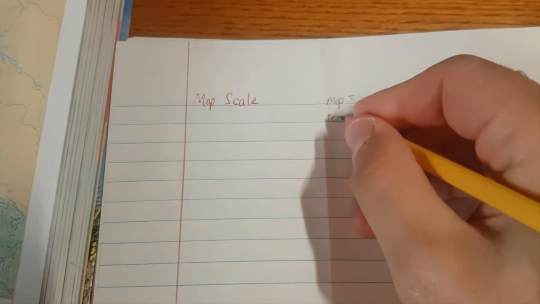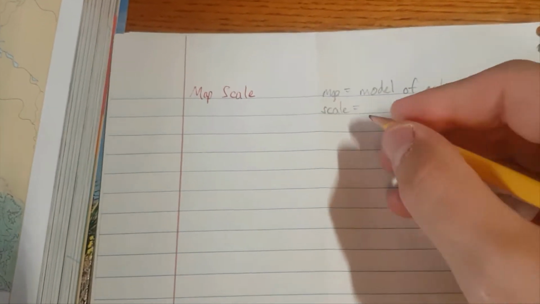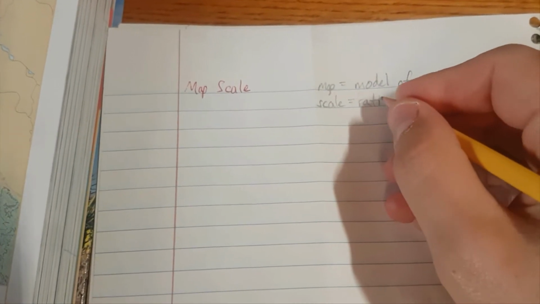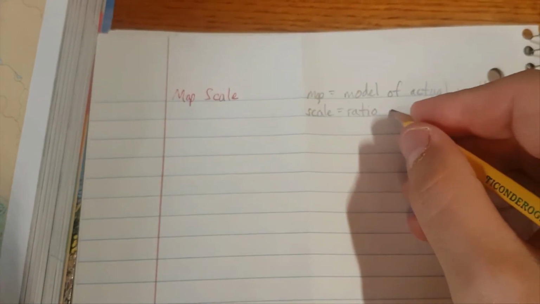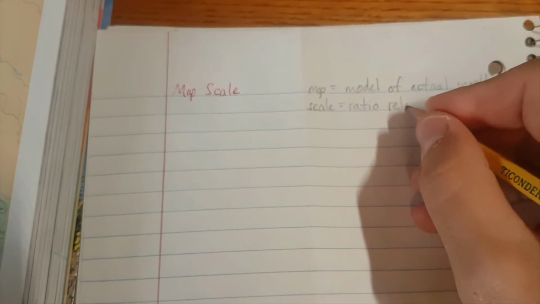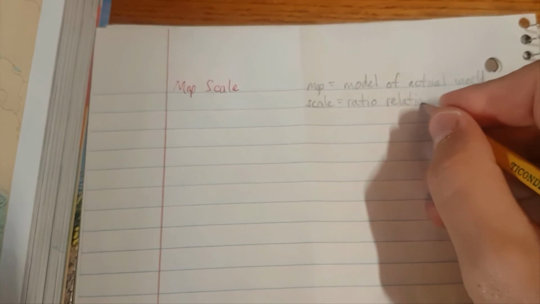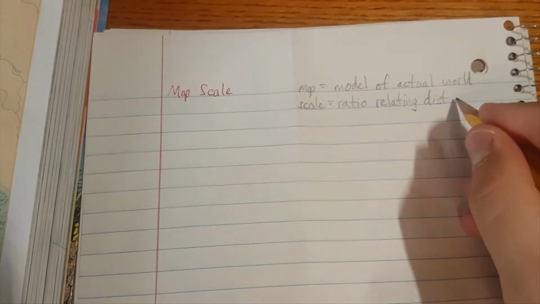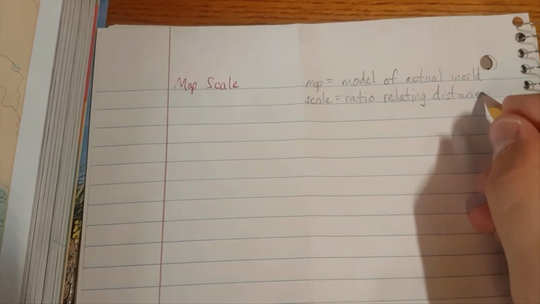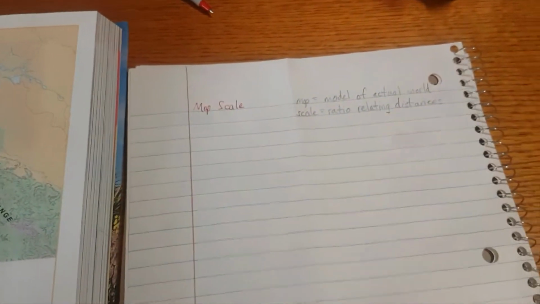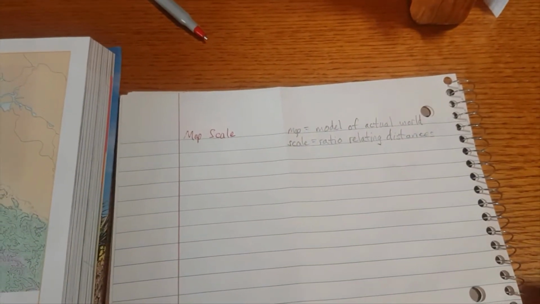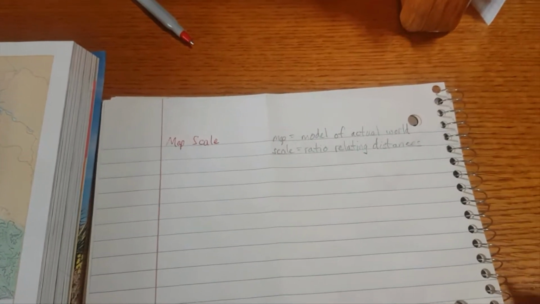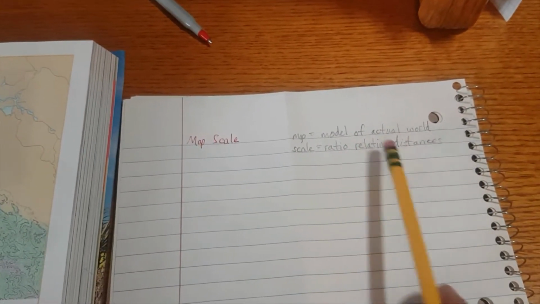Scale, S-C-A-L-E, equals ratio, R-A-T-I-O, relating, R-E-L-A-T-I-N-G, distances, D-I-S-T-A-N-C-E-S. So I know in math you're learning about ratios like unit rates, miles per hour, or gallons per second. A scale is going to be a similar ratio relating distances.